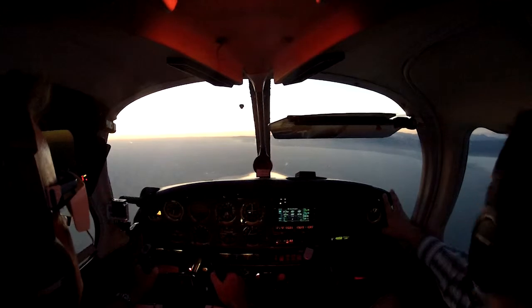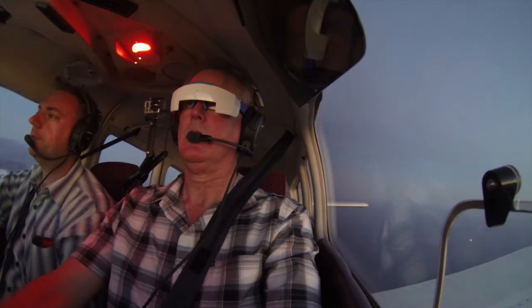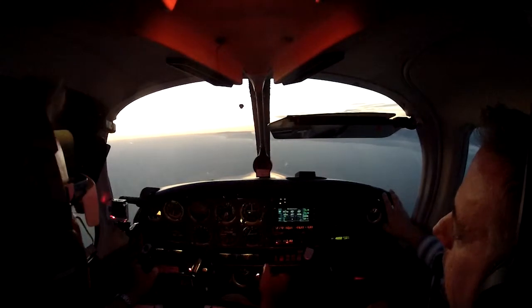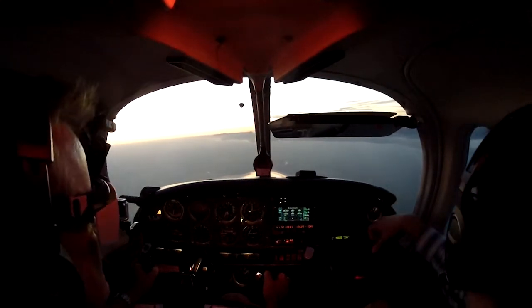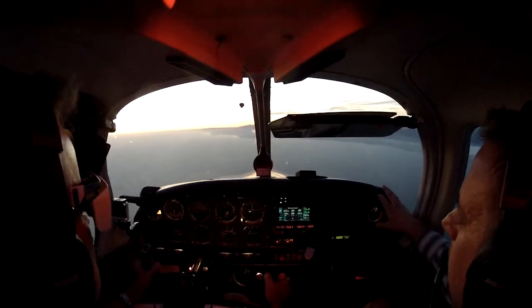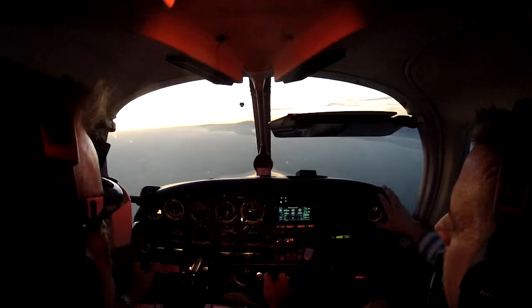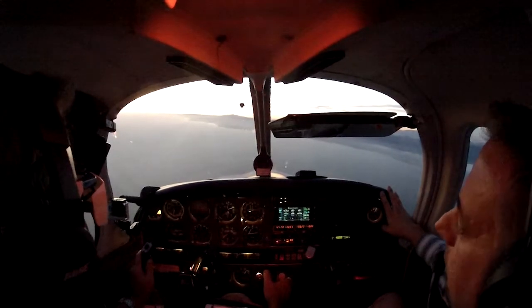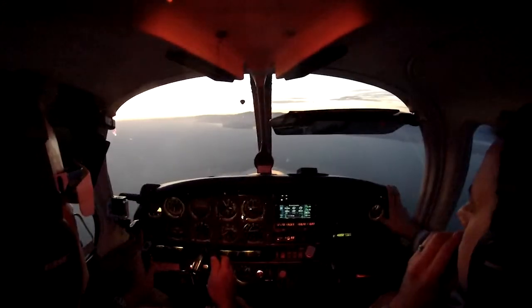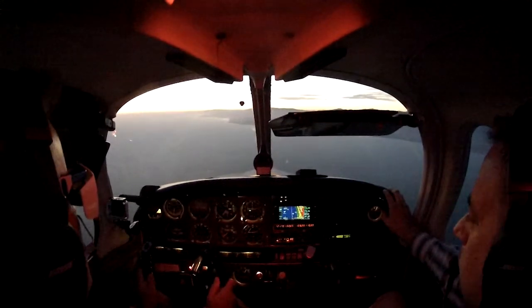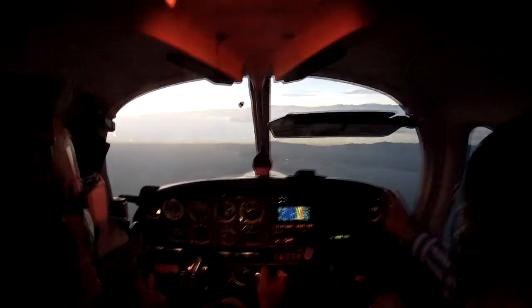Now you're getting the hang of it. Alright, so I'm going to give you a few vectors, just until the point where you've got it to land. So go ahead and descend down to 2,500. Starting our VFR descent. So anytime you're doing instrument, no more than 500 feet a minute. So fly heading of 300 is good. 300, descending 500 feet per minute. At 2,000 or 2,500? 2,500. Arresting the descent.